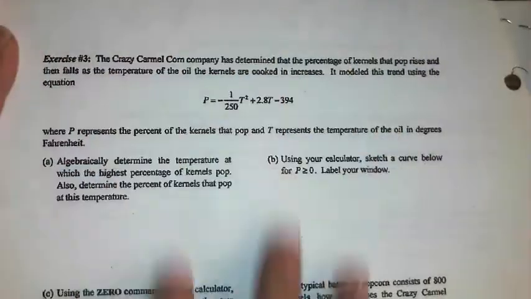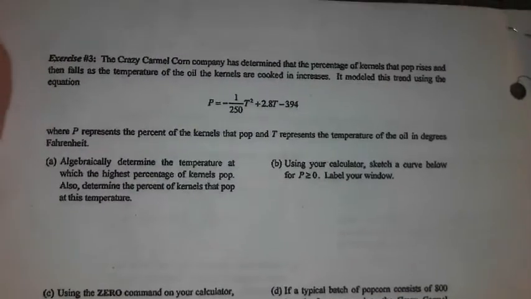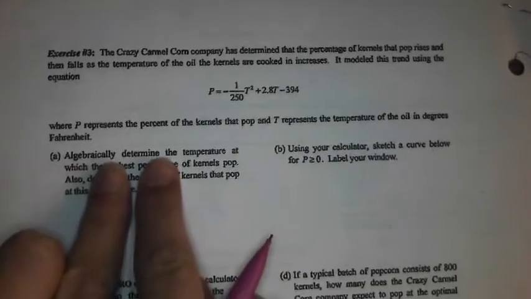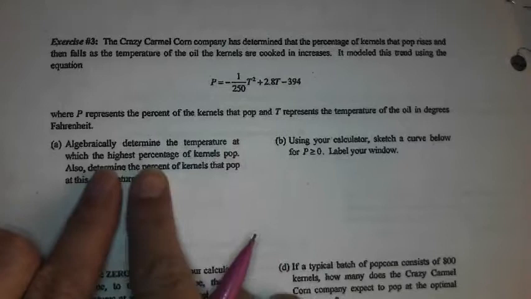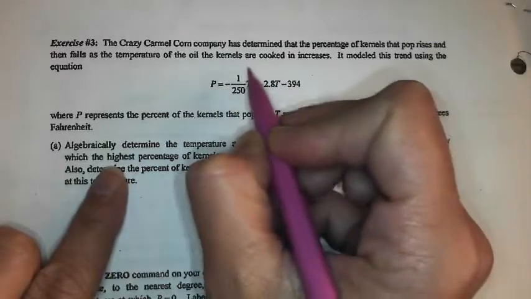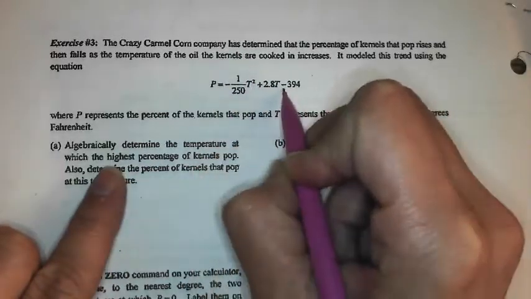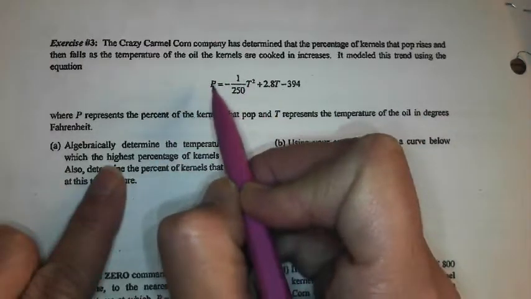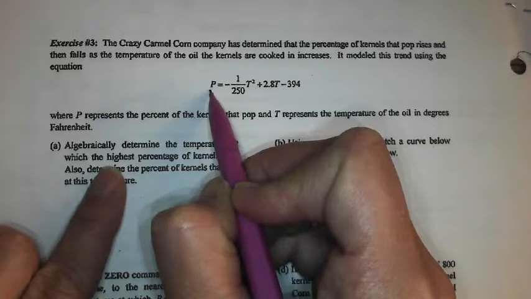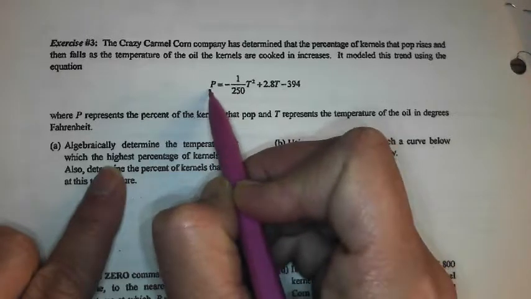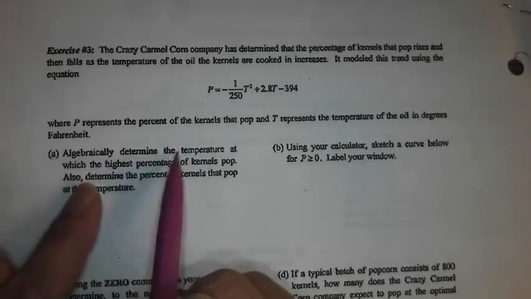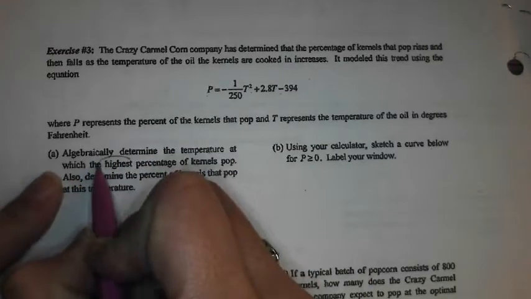We're going to, like I said, there is a video for this already online because I did this with 9th period on Friday, but we're going to talk through it. Algebraically determine the temperature. So let's go back and look at this. T is your temperature that you're going to pop popcorn at, and the paragraph explains this. And P is the percentage of popcorn that gets popped at that temperature. All right, so algebraically determine the temperature at which the highest percentage.